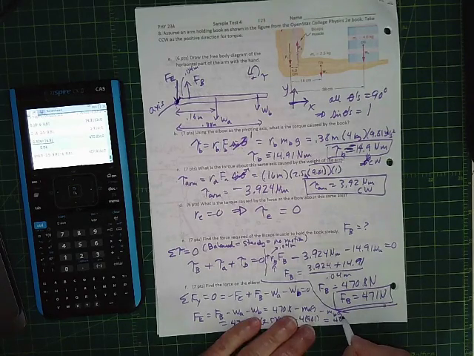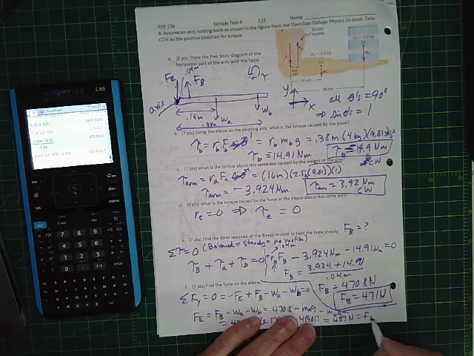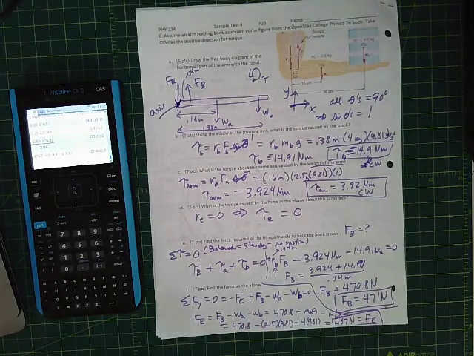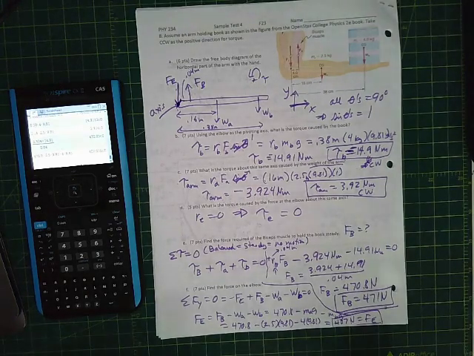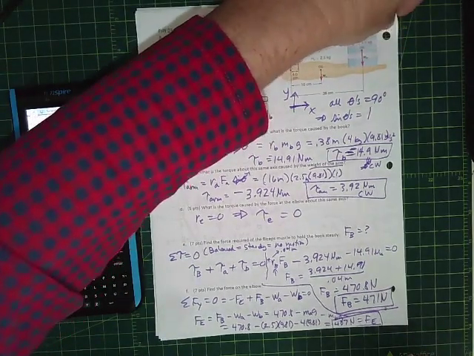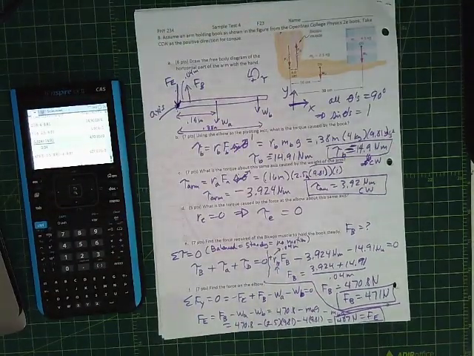And 407 newtons equals force of the elbow. All right, which is down. That's the direction we assumed, and we got a positive number, so that means it is down. All right, that should do it.